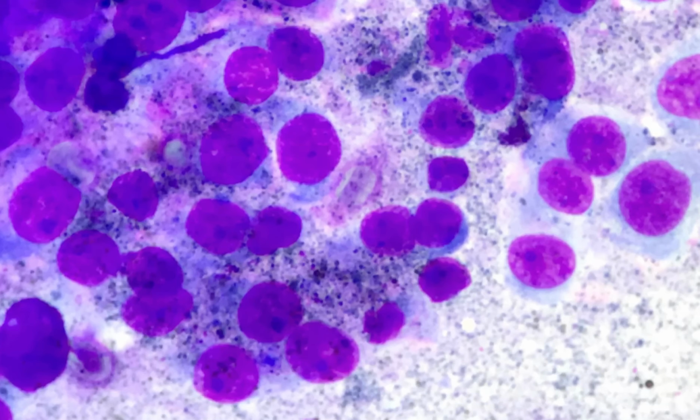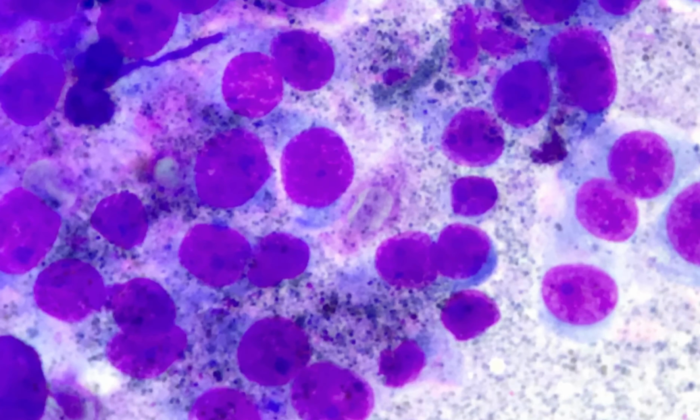And if you suspect that this could be amelanotic melanoma, then there is another stain called Fontana stain, which will actually help you diagnose amelanotic melanoma very well compared to normal stains like Wright stain or Diff-Quik, etc.